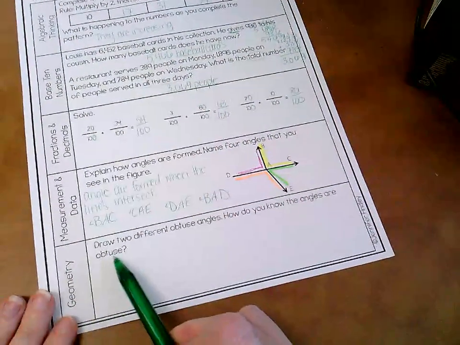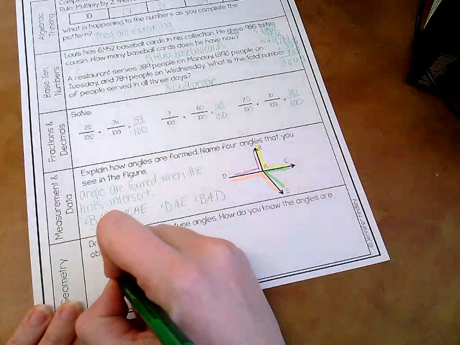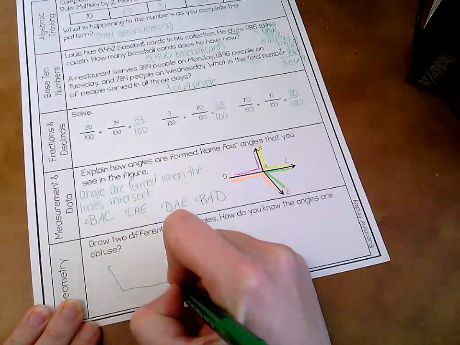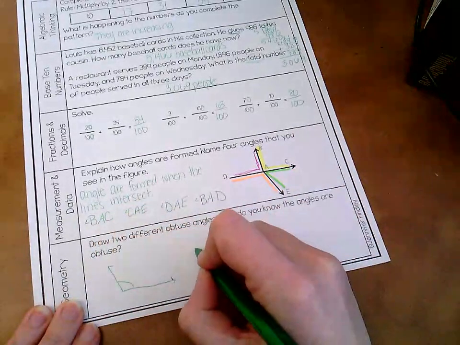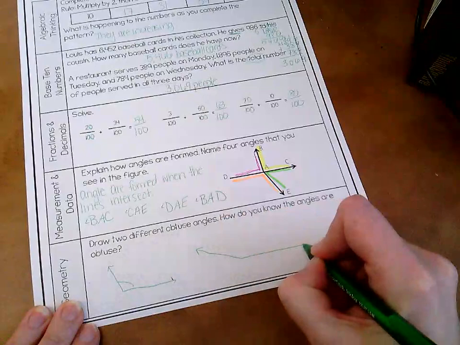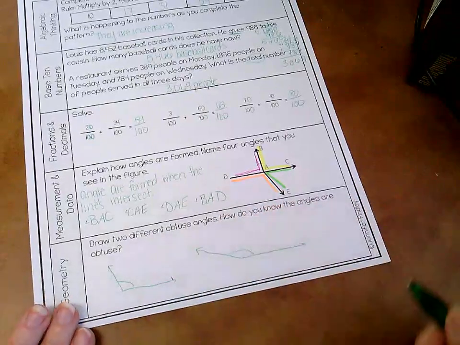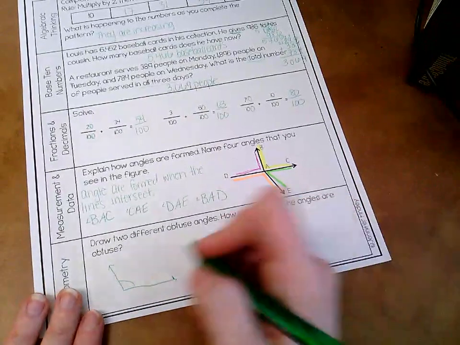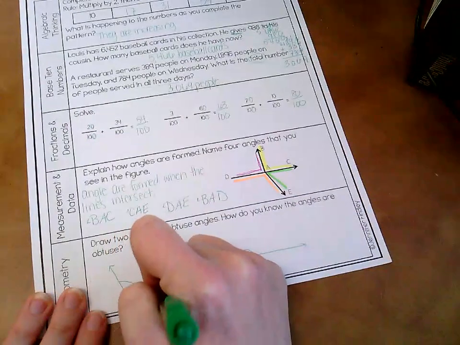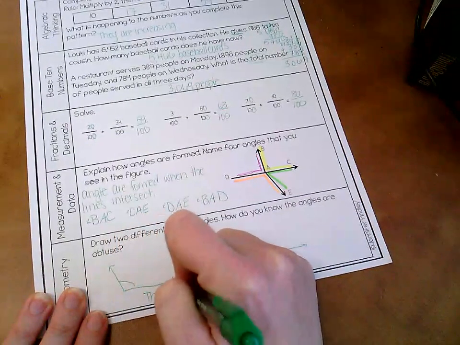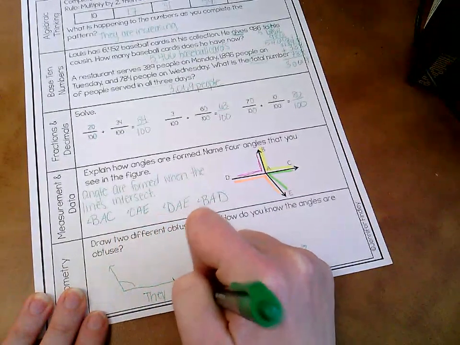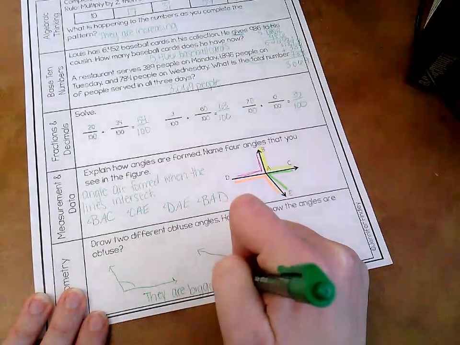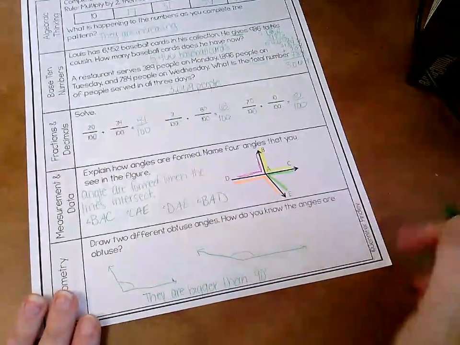And then draw 2 different obtuse angles. Obtuse angles are angles that are greater than 90. So how do I know they're obtuse? Because they're bigger than 90 degrees.